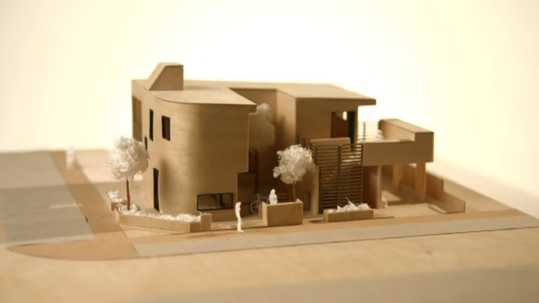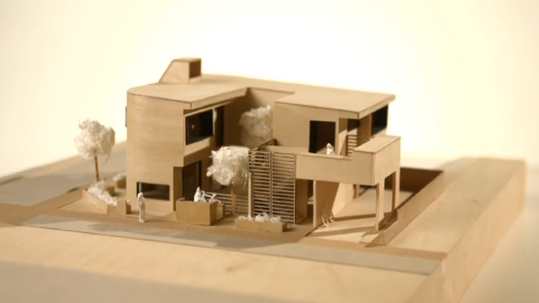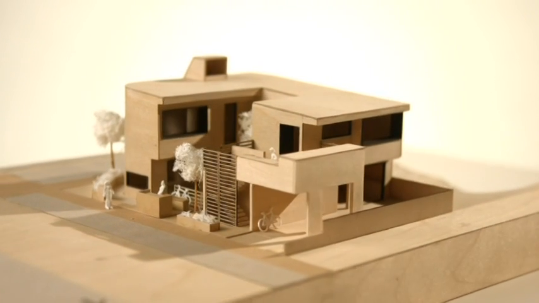The project is called the Step House. And it's aptly named that as a way to deal with affordability, which we see as the main issue with the housing project.